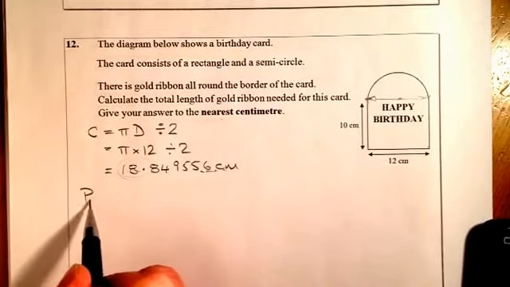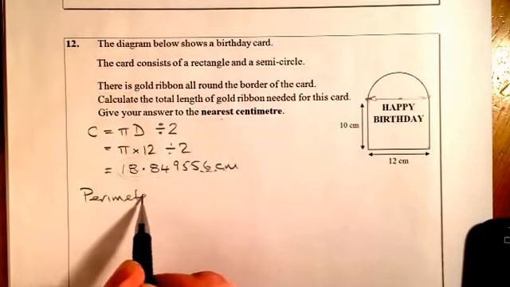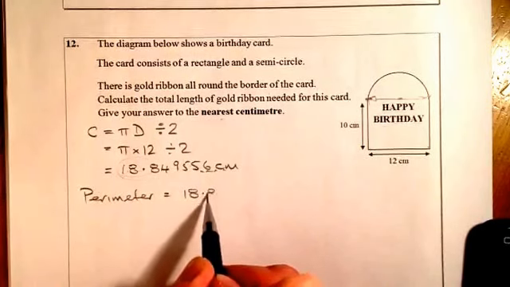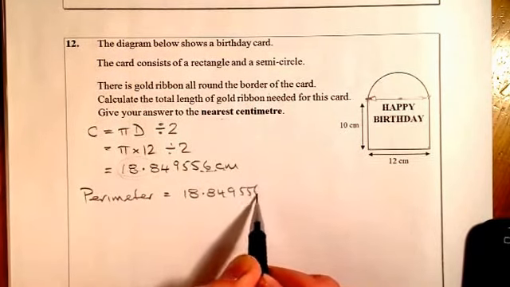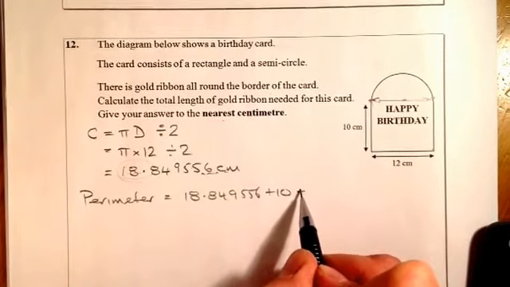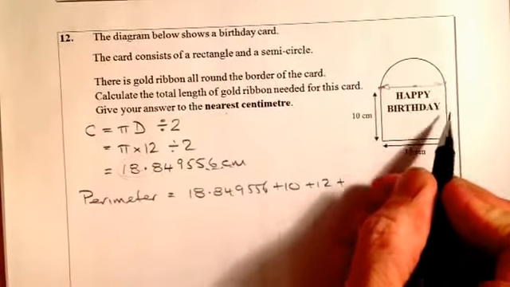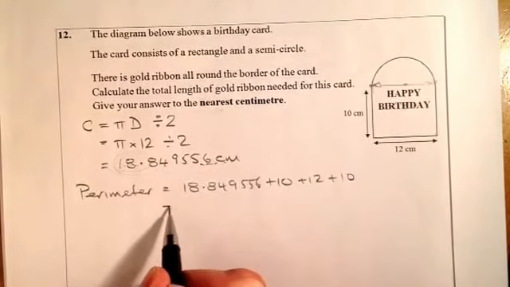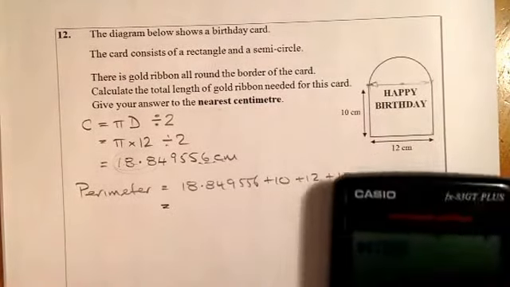So my perimeter is going to be equal to 18.849556 plus 10 plus 12 plus that other 10 that's at this side over here. So plus 10. So again, I'll just use my calculator for that.